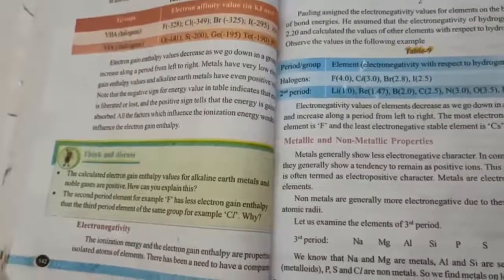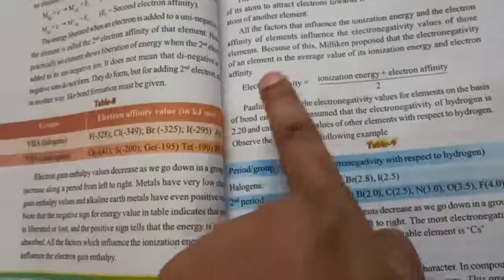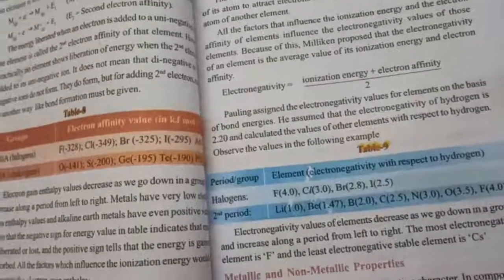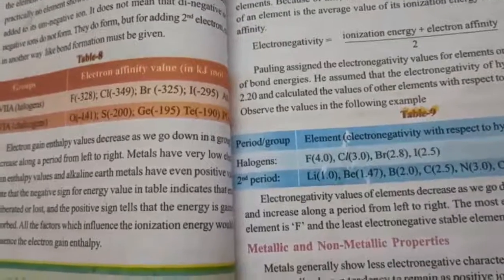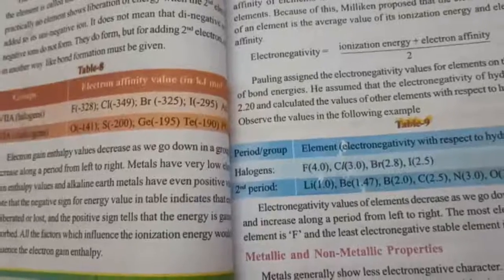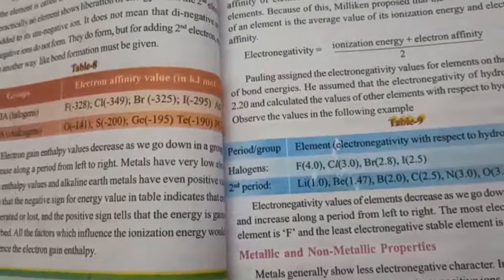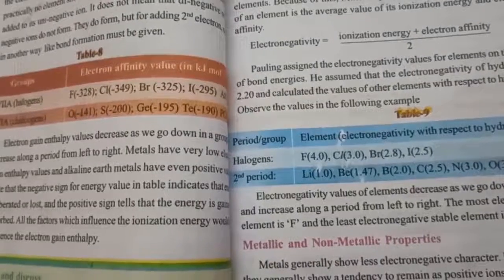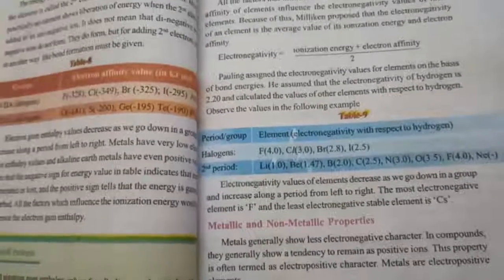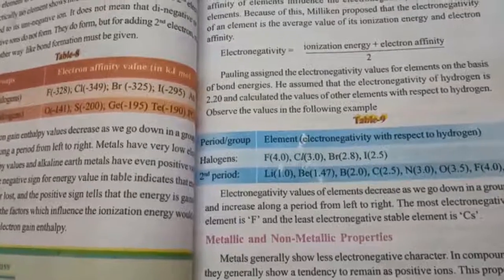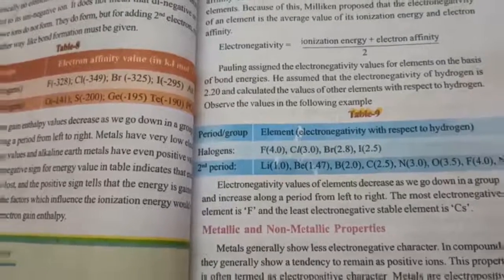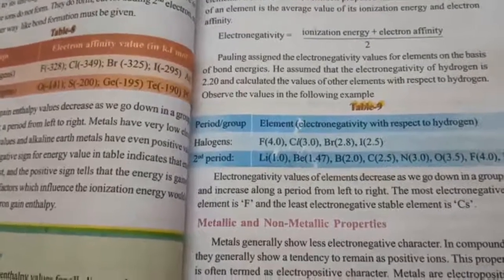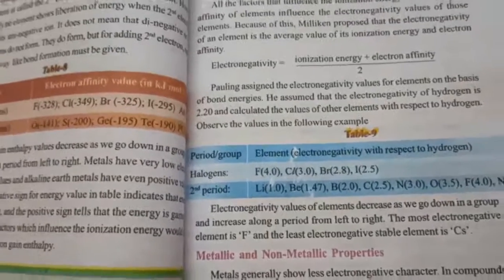And next one is metallic and non-metallic properties. Metals are generally showing less electronegativity. Metals always show less electronegativity than non-metals. So the tendency remains as positive ions, not negative, because they always lose electrons. They always show a tendency to become positive ions. They want to lose always. Electronegativity is less. This property is often termed as electropositive character. So metals have electropositive character rather than electronegative character.